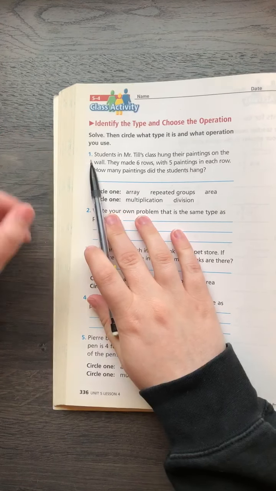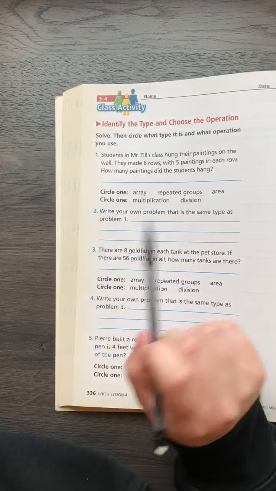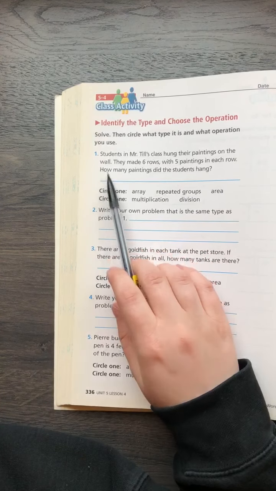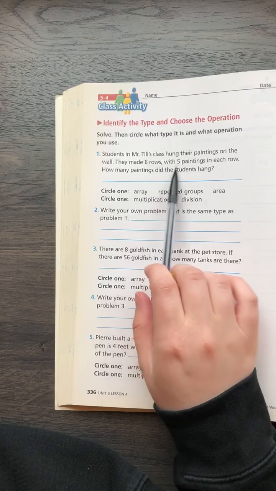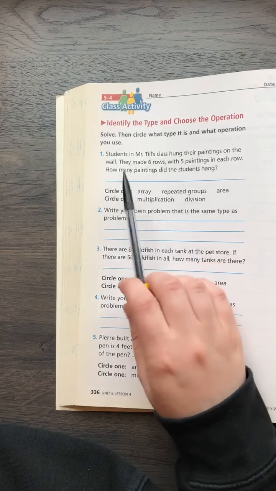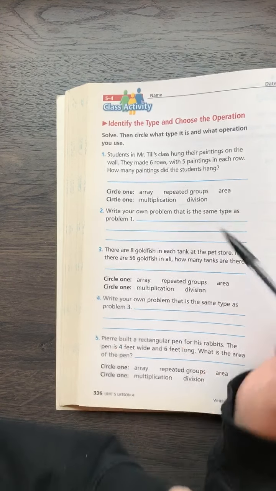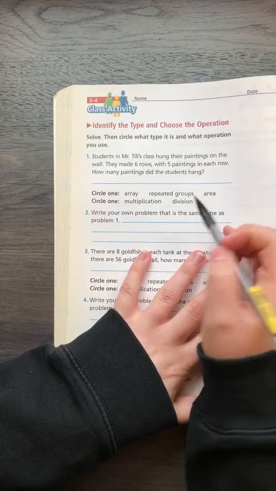Let's look at number 1 to start us out. Students in Mr. Till's class hung their paintings on the wall. They made 6 rows with 5 paintings in each row. How many paintings did the students hang? All right, well, let's solve it first.